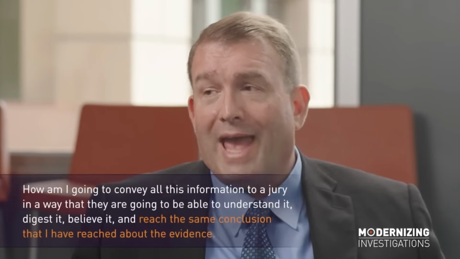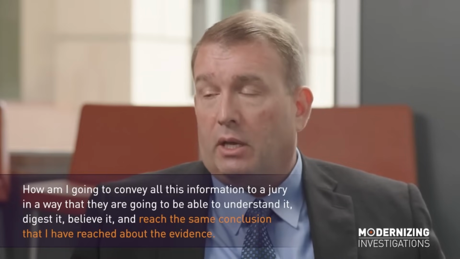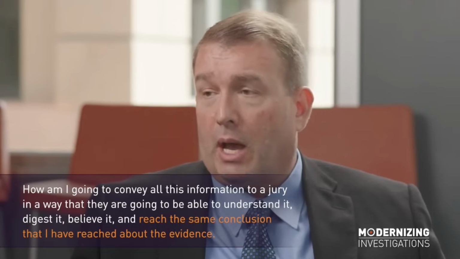I like to think of this transition this way. As a prosecutor, I'm looking at the digital forensic evidence along with all the other evidence and testimony available in the case, and I'm asking myself, can I prove this case beyond a reasonable doubt? Do I believe I can prove this case beyond a reasonable doubt? The next phase begins when I've answered that question yes, and now I'm asking, how am I going to convey all this information to a jury in a way that they are going to be able to understand it, digest it, believe it, and reach the same conclusion that I have reached about the evidence? And that's where the prosecution phase really begins. The trial phase begins long before the trial. It begins when you're contemplating, how are we going to present this? And this is something that has changed remarkably over time.